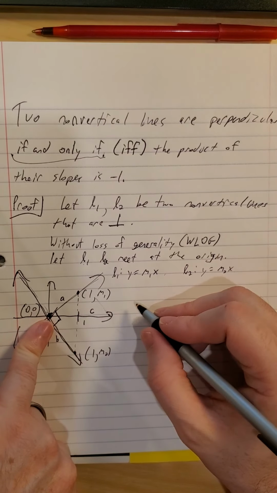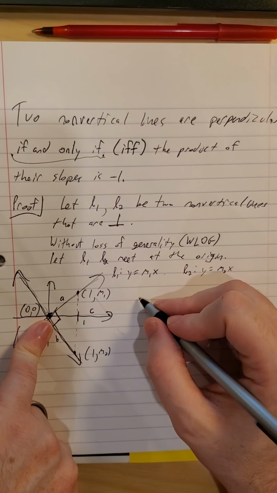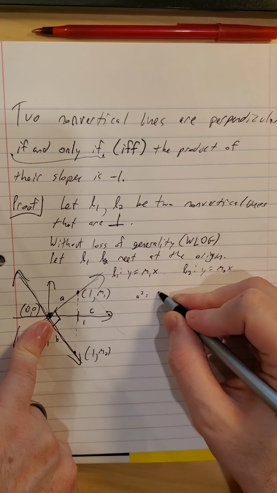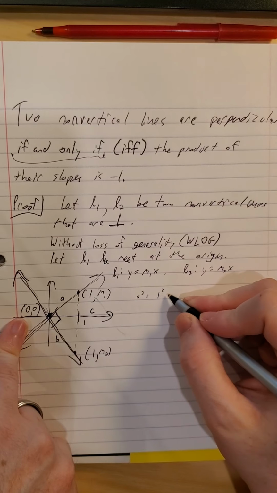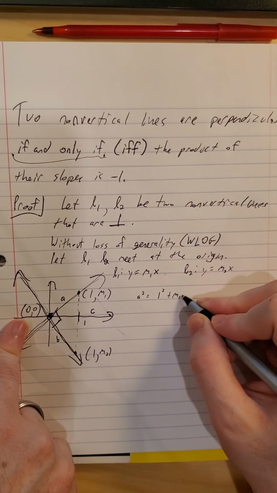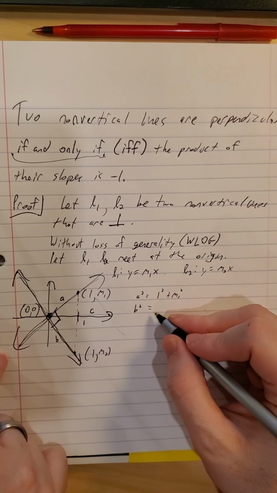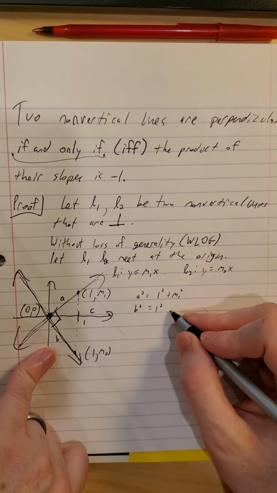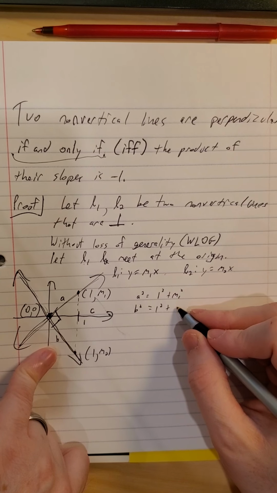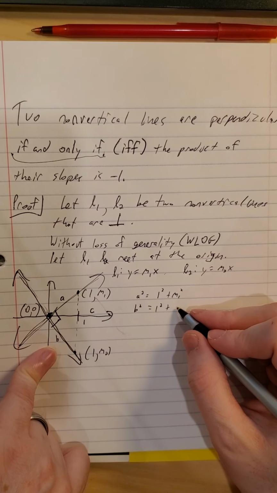Well, let's look at A, distance formula. A squared is 1 minus 0 is 1, so 1 squared plus m1 squared. B squared, 1 squared plus m2 squared.